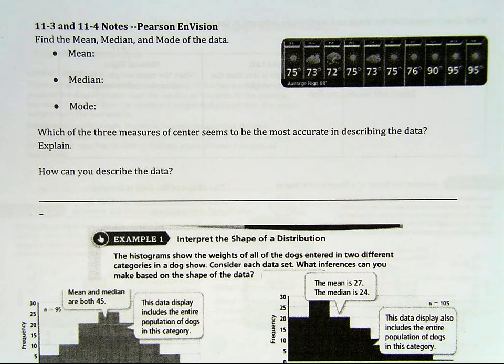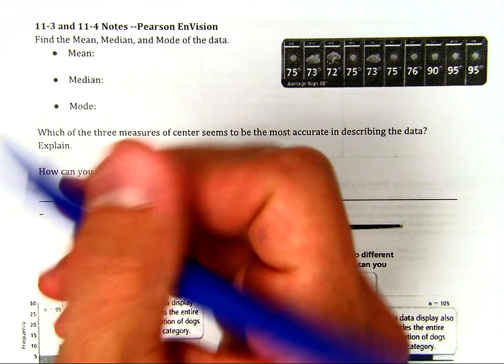Alright, good morning guys. So for today we're going to continue talking about stats, but we're going to be looking at different shapes of data displays and what the shapes can tell us about certain information. So just to begin, we're going to do a little recap on three main statistical measures here. The first one is the mean.